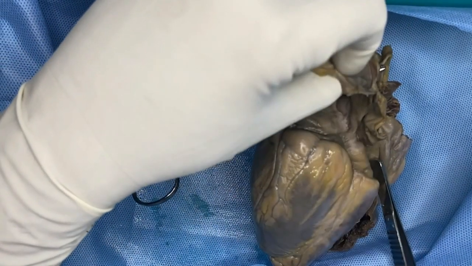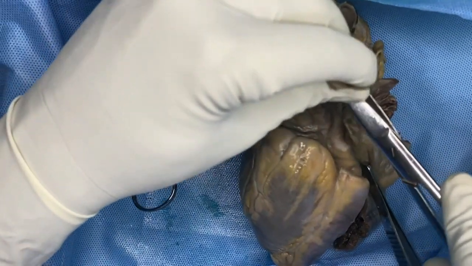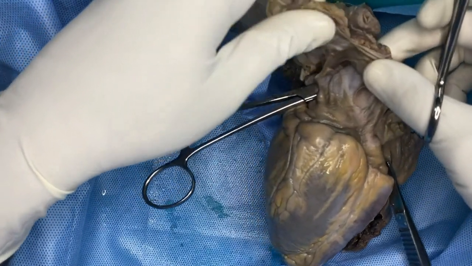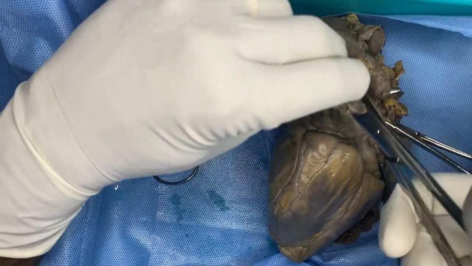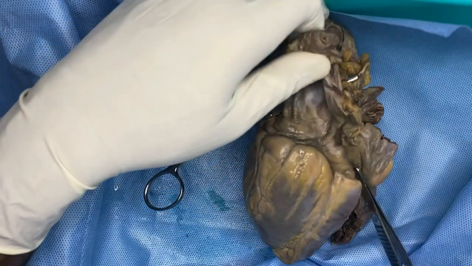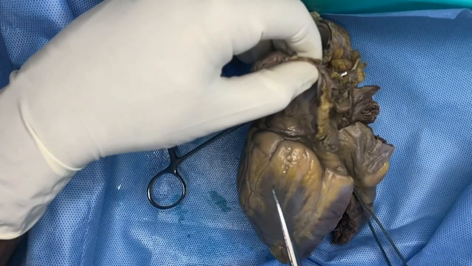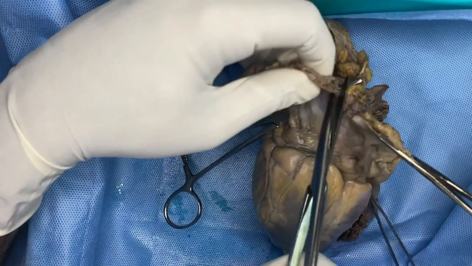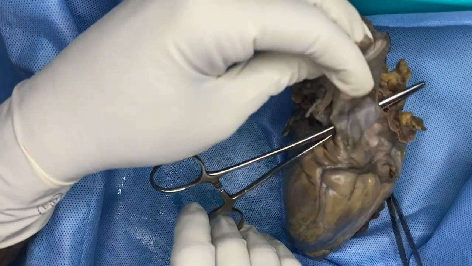So I'm going to trim off the whole of the pericardium in the region of the oblique sinus. So this pericardium now has been cut off. Little bit more of the pericardium is there. Thank you. So now we have exposed the posterior wall of the left atrium.